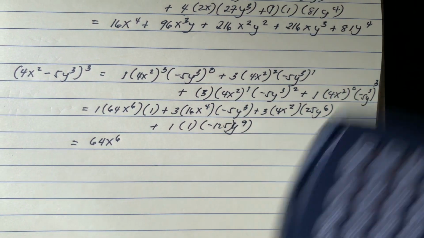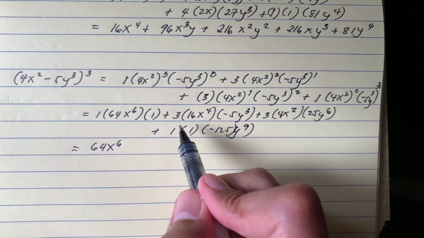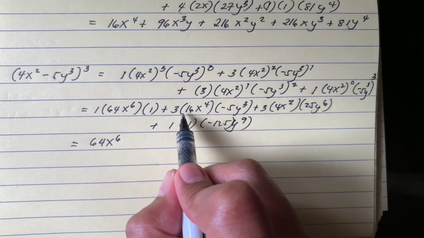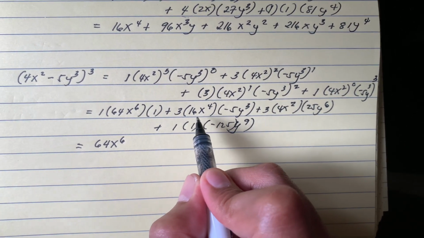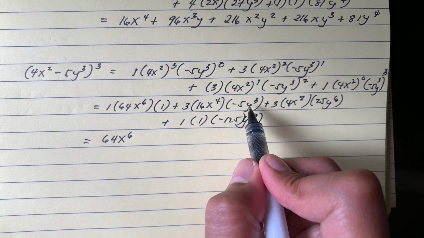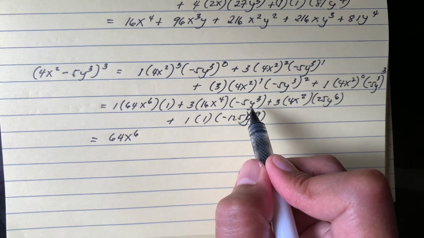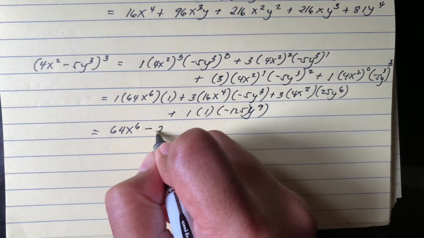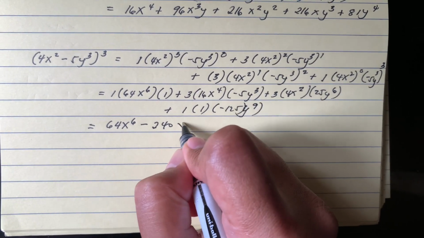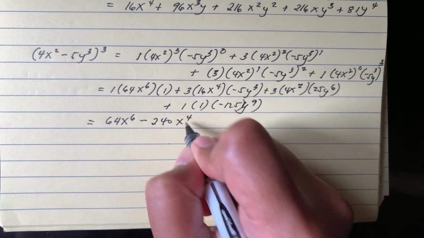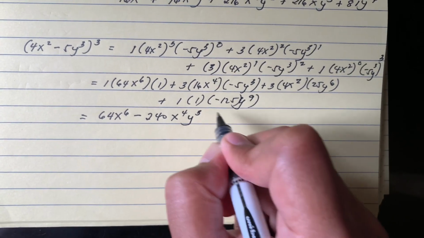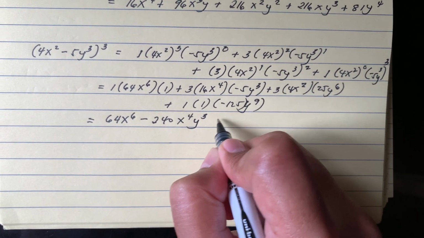Then we have 3 times 16. What is 3 times 16? So 3 times 16 is 48, correct? 48 times negative 5. What is the answer? It's equal to minus 240. Then copy your variables. We have x raised to the power of 4. Then y cubed.